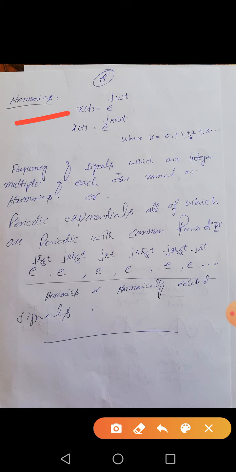For example, if we have a complex exponential signal x(t) equal to e^(jωt), and we have another signal, let me change the name to y(t), equal to e^(jkωt), where k is any integer, plus minus 1, plus minus 2, plus minus 3, means that its frequency is an integer multiple of x(t).